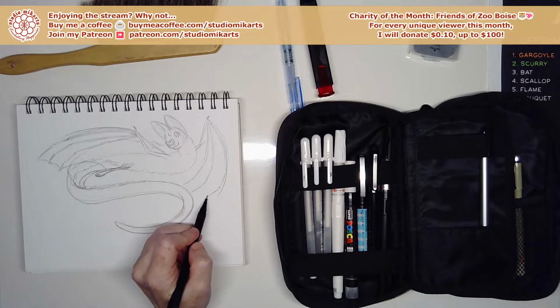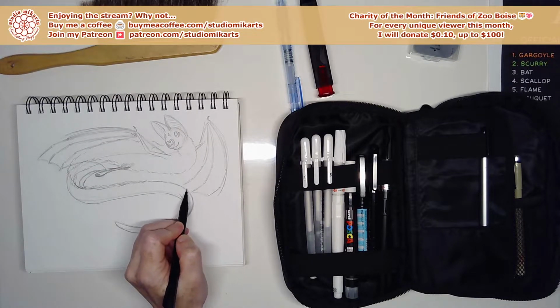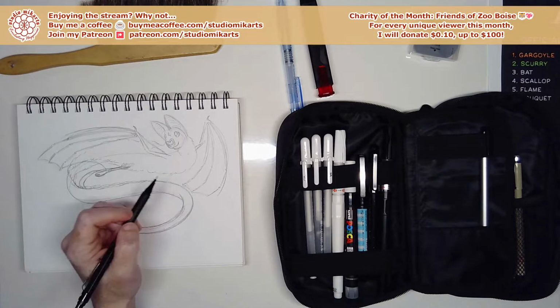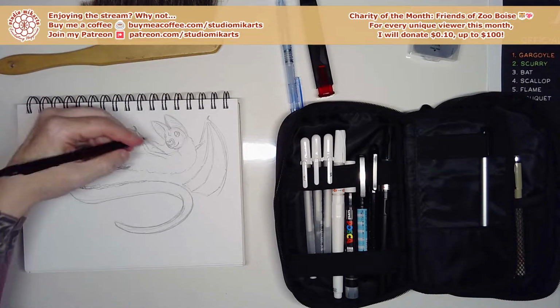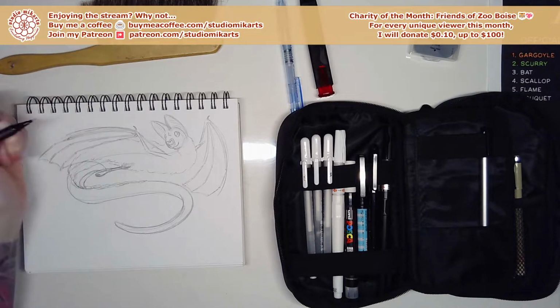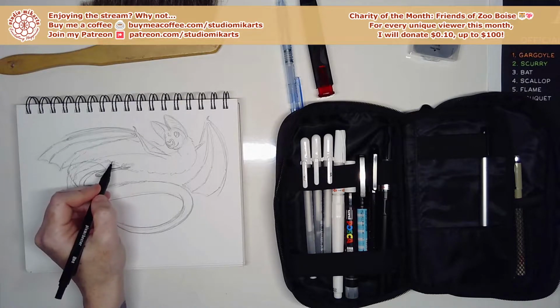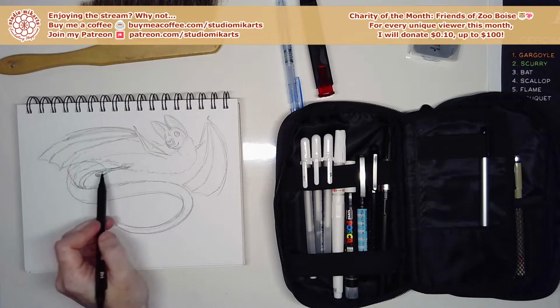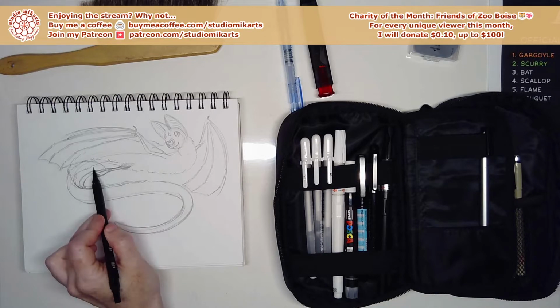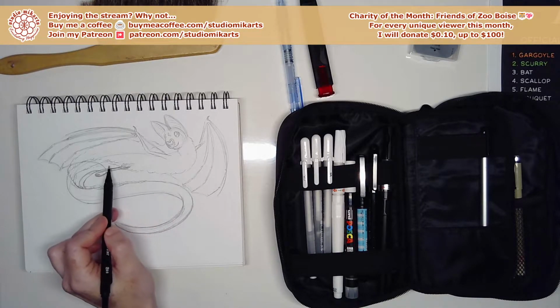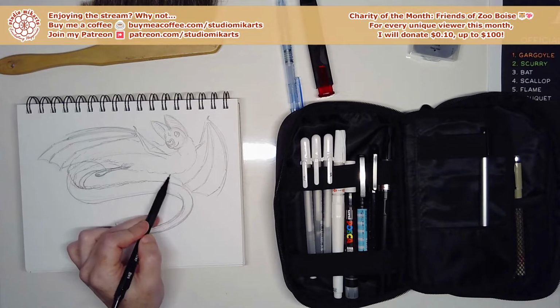Okay, and then that membrane attaches. And then it will be attaching to a leg, and let's just say we can't see the leg. Let's say that it's like right here. So to make that attach, we'll go like this.